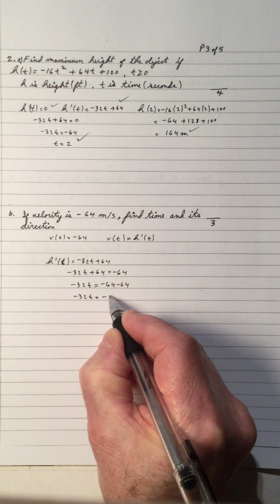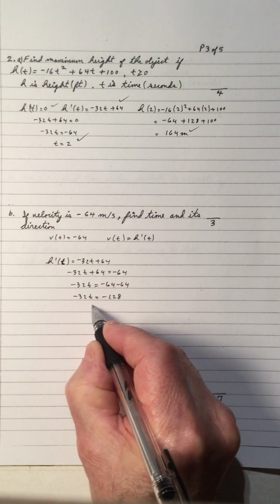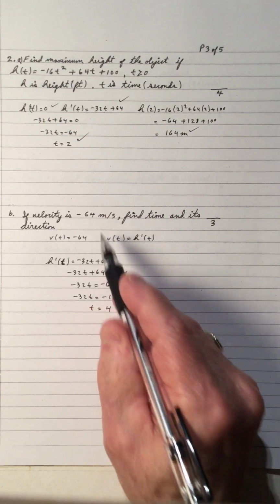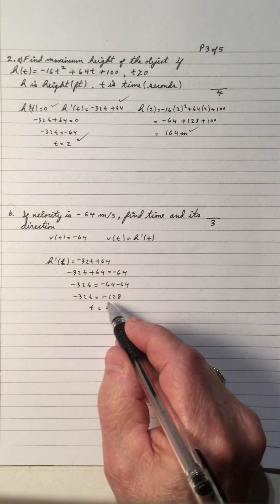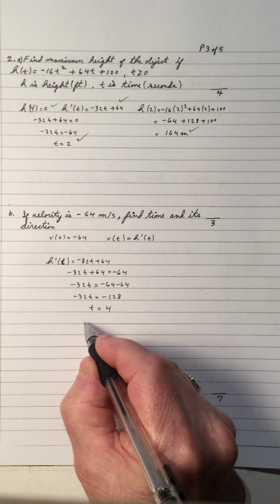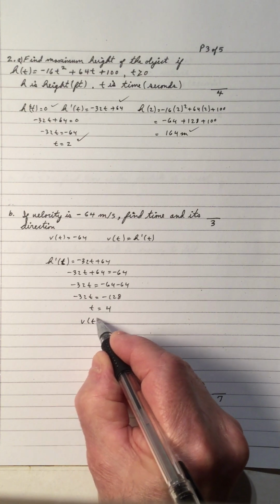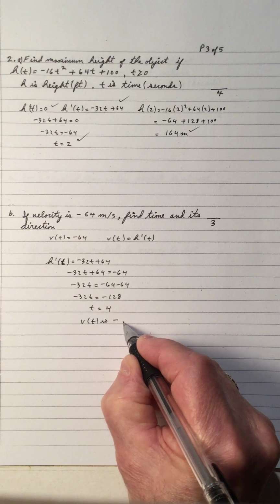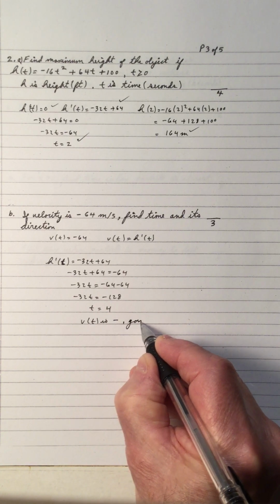Negative 32t is negative 128. Divide by negative 32 and I get 4. So it has this velocity at 4 seconds. And because v of t is negative, therefore it's going down.